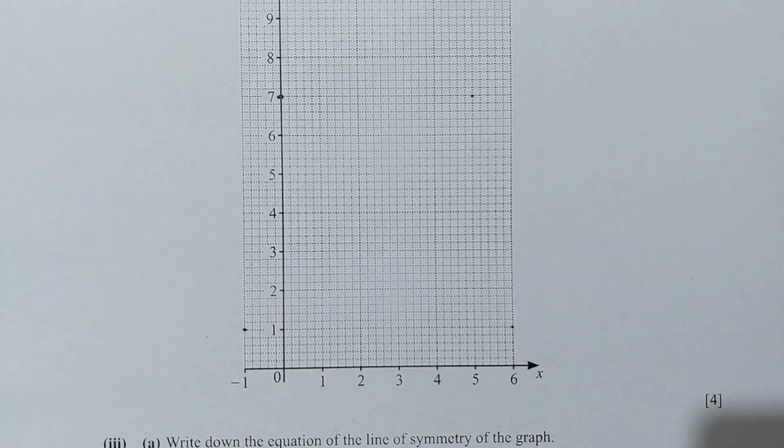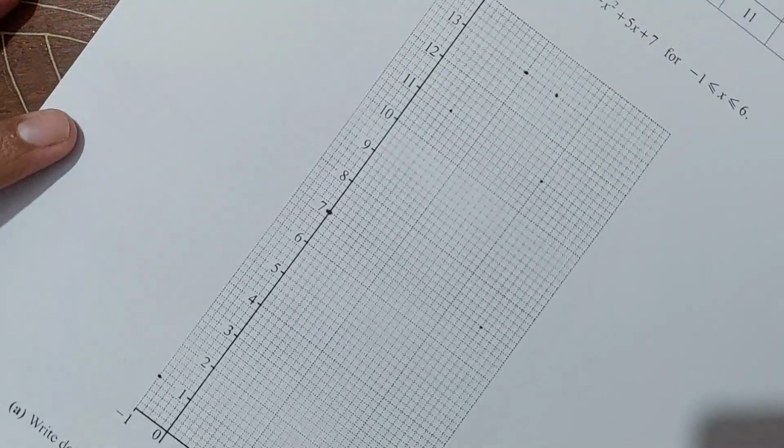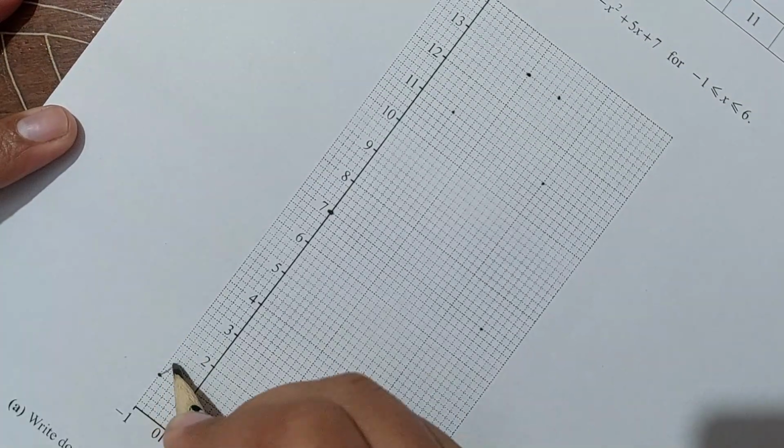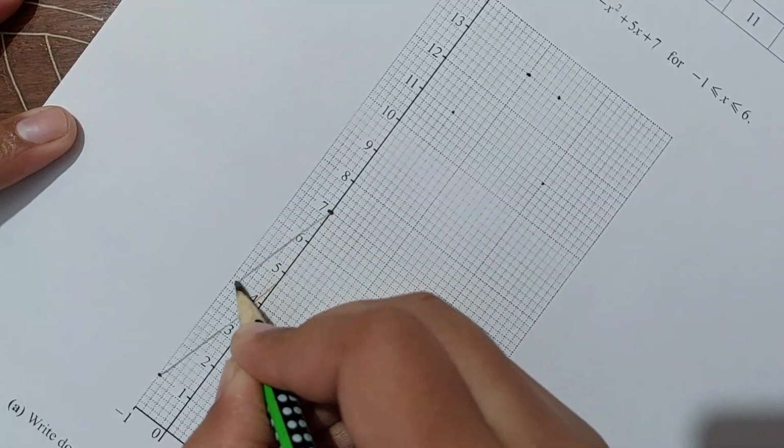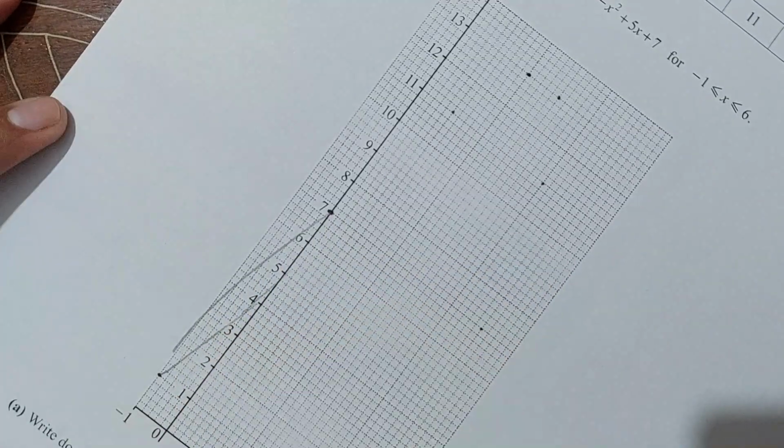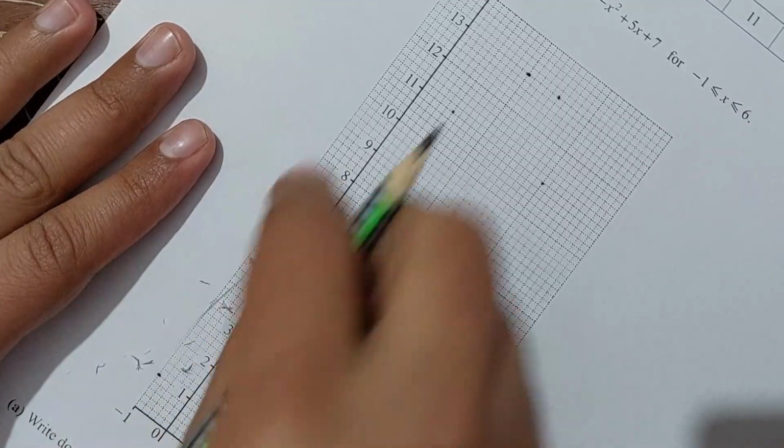Okay, let me sketch this. Connect all the points. Okay, let me erase this.